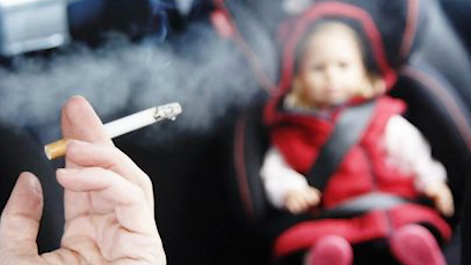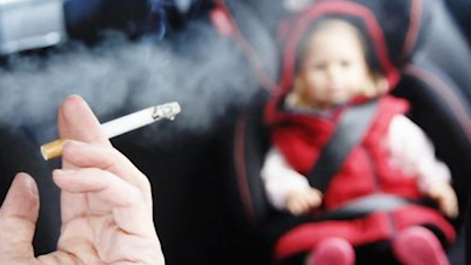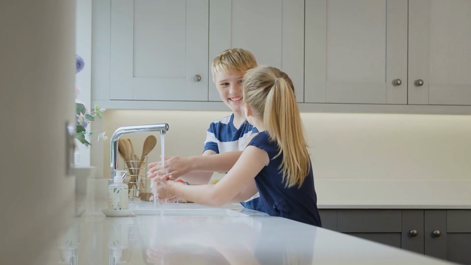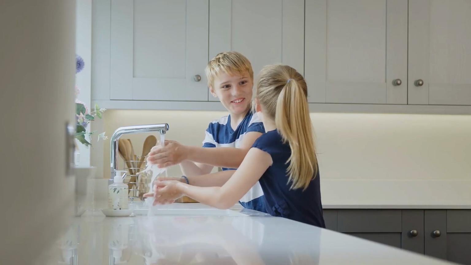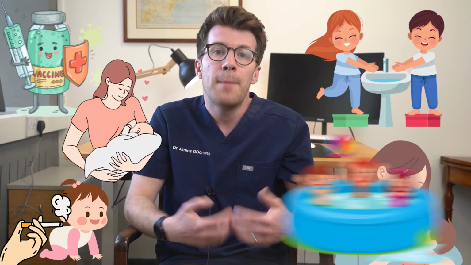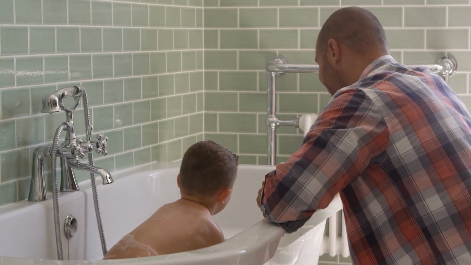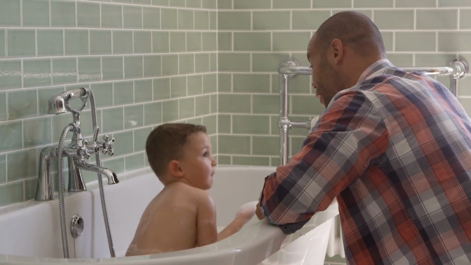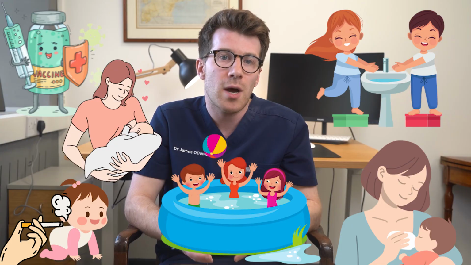Now, whilst you can't completely prevent ear infections in children, you can reduce the risk by taking the following precautions. So keeping up to date with their vaccinations, avoiding exposure to tobacco or smoking, breastfeeding, which provides protective nutrients and antibodies, keeping your baby's head elevated during feeding, and teaching good hygiene habits to older children, so washing their hands. Plus, if they go swimming or they're taking a bath, try to avoid getting water into the ears and keeping them as dry as possible.